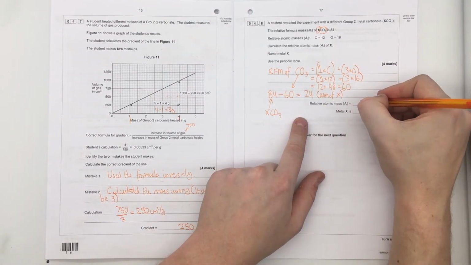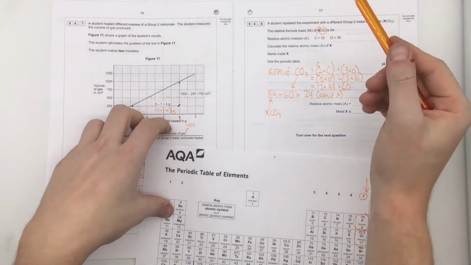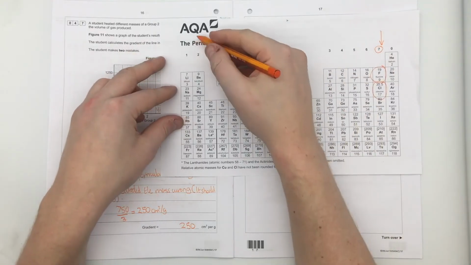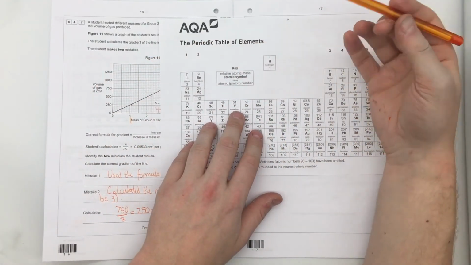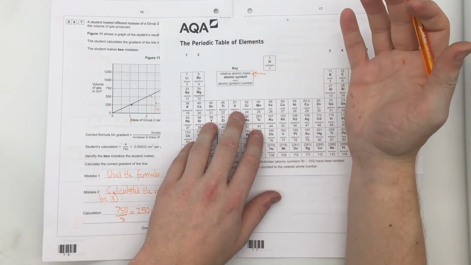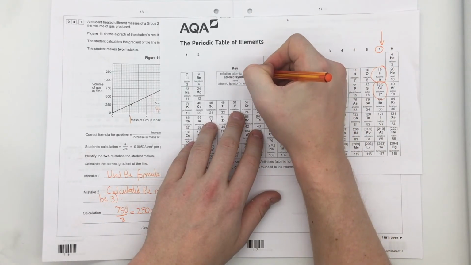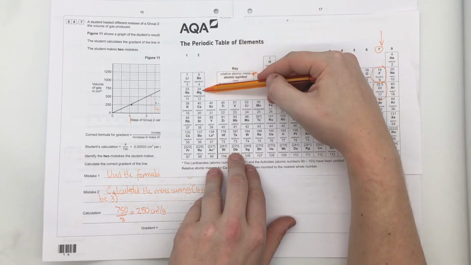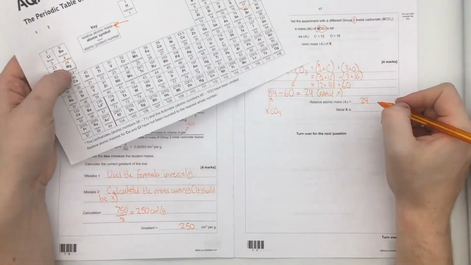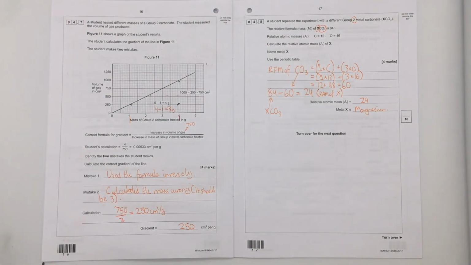So straight away I can put that answer in. Now we can use our periodic table. First of all, we know it's in group 2, so we only need to limit our search to the second column. And if you're ever in doubt about which number is which, notice that even in the exam version there's a key. So there's no excuse, just look at the key. Relative atomic mass is the top number. So I'm looking for the top number of 24. In group 2, there it is. So therefore X must be Mg, which is magnesium.